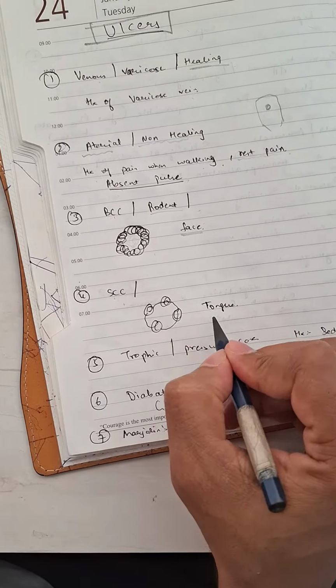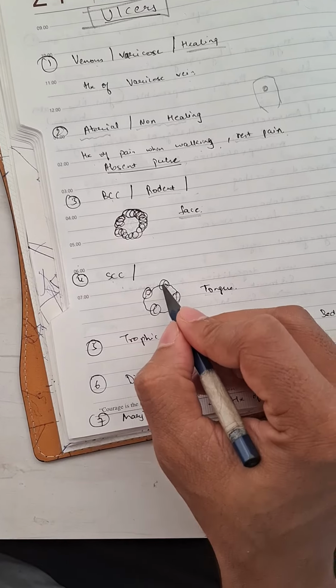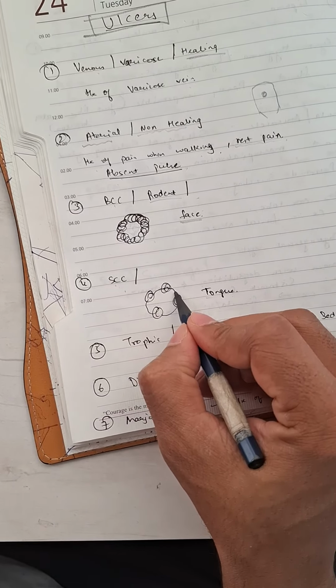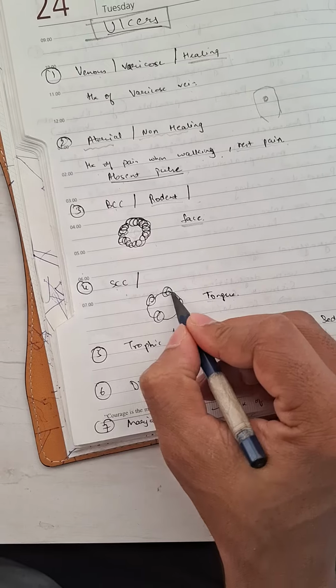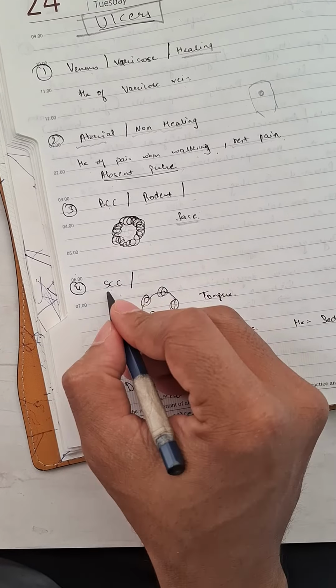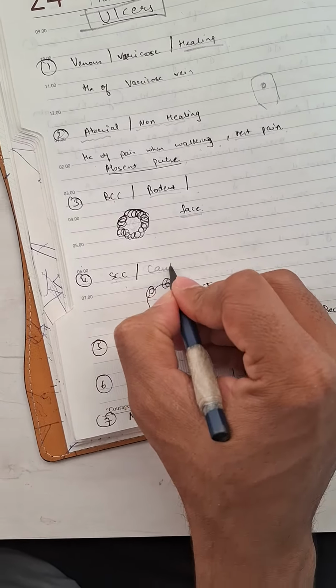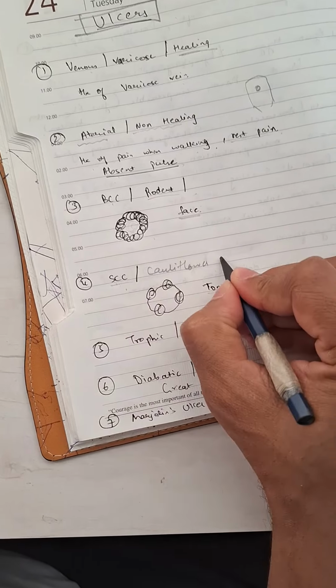For squamous cell carcinoma, they will give you a picture of the tongue, and it also has an irregular margin, then nothing in the middle, then an irregular margin. This is also called a cauliflower-like ulcer.